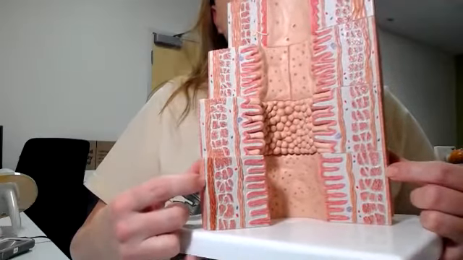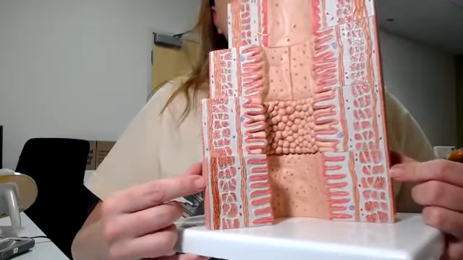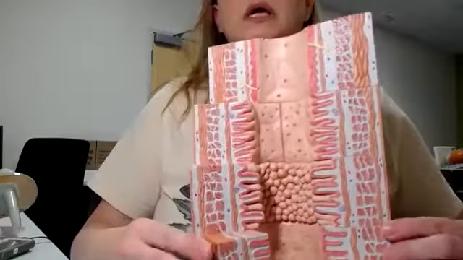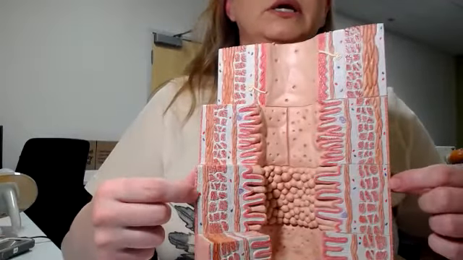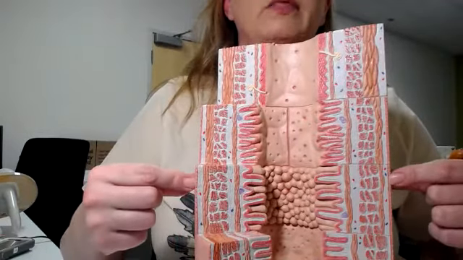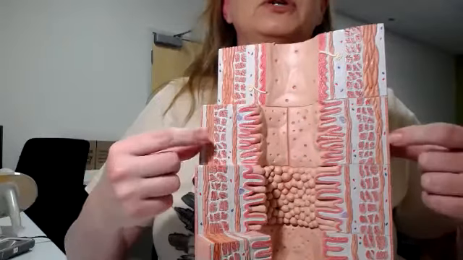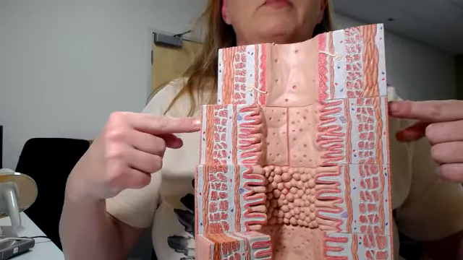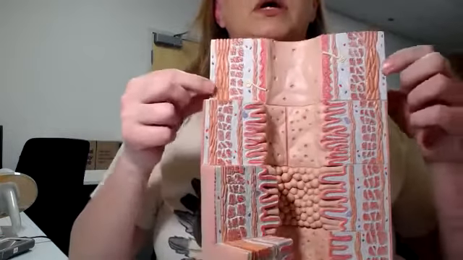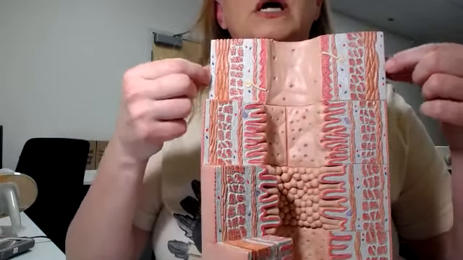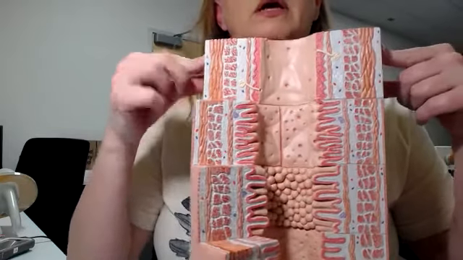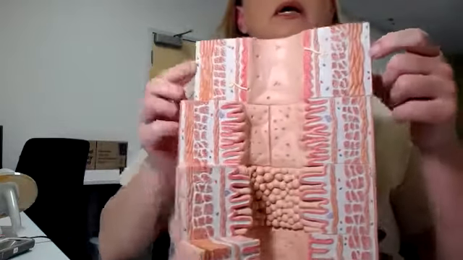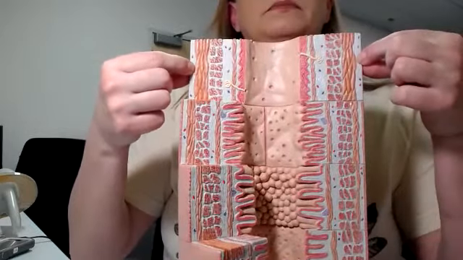So that white band plus the little outer pink band here is the serosa. In the small intestines, here again, the white band and the outside pink band together are your serosa. Here in the esophagus, the white band and the pink band out here are the serosa.